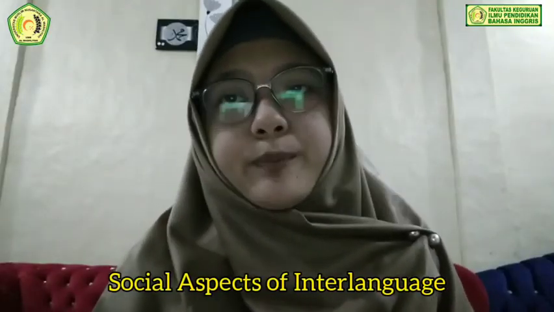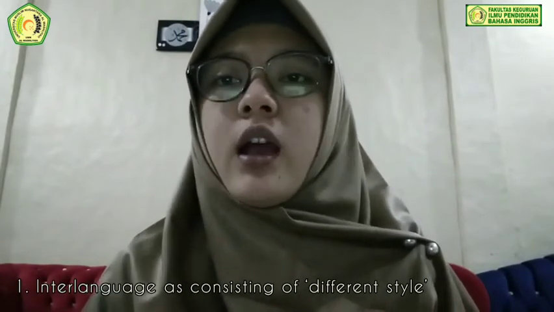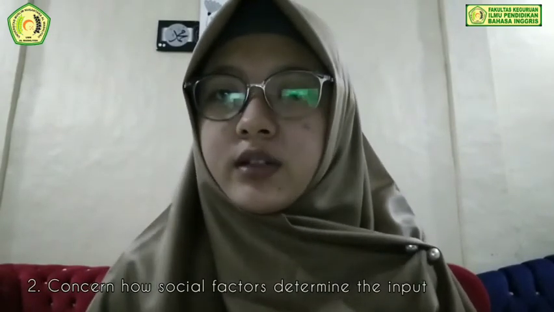Social aspects play an important role in interlanguage development. There are three different approaches to incorporate social factors on the study of L2 acquisition. First, interlanguage as consisting of different styles which learners call upon under different conditions of language use. Second, concern how social factors determine the input that learners use to construct their interlanguage. The last considers how the social identities that learners negotiate in their interaction with native speakers shape their opportunities to speak and thereby to learn an L2.